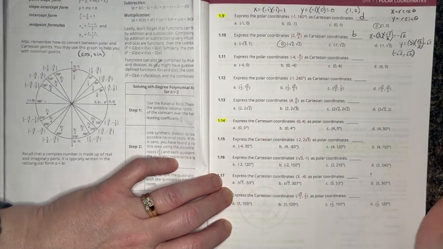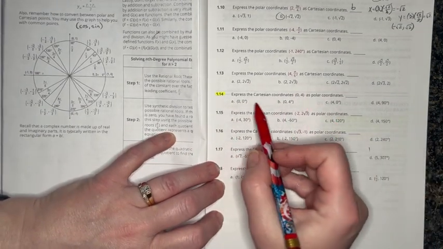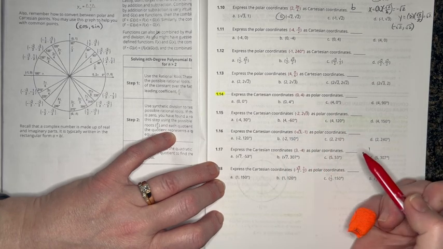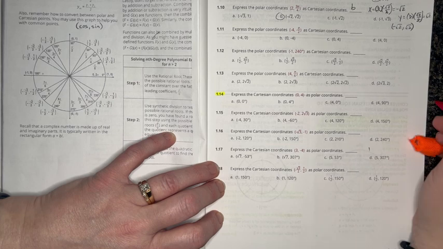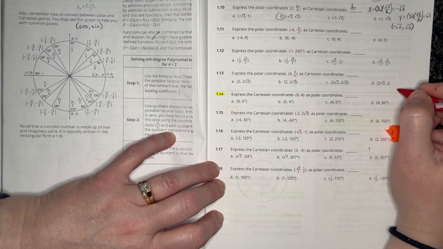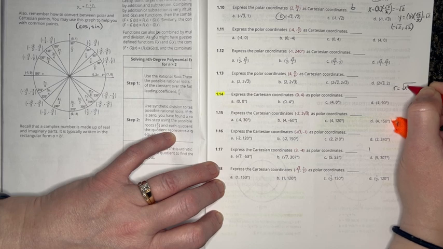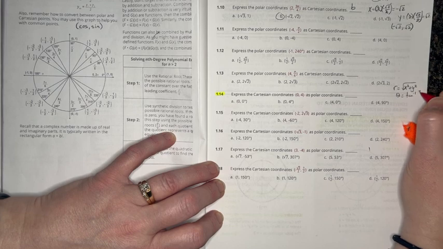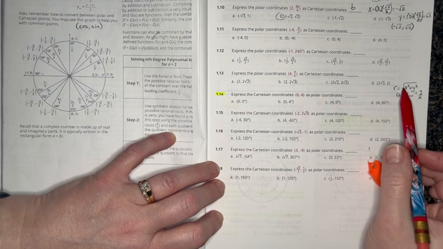All right. Okay, let's jump down here to problem 14. In problem 14, it says express the Cartesian coordinate 0, 4 as polar coordinates. All right, so now we're going back the other way. Remember, to do that, we have r is equal to the square root of x squared plus y squared, and theta is equal to the inverse tangent of y over x.